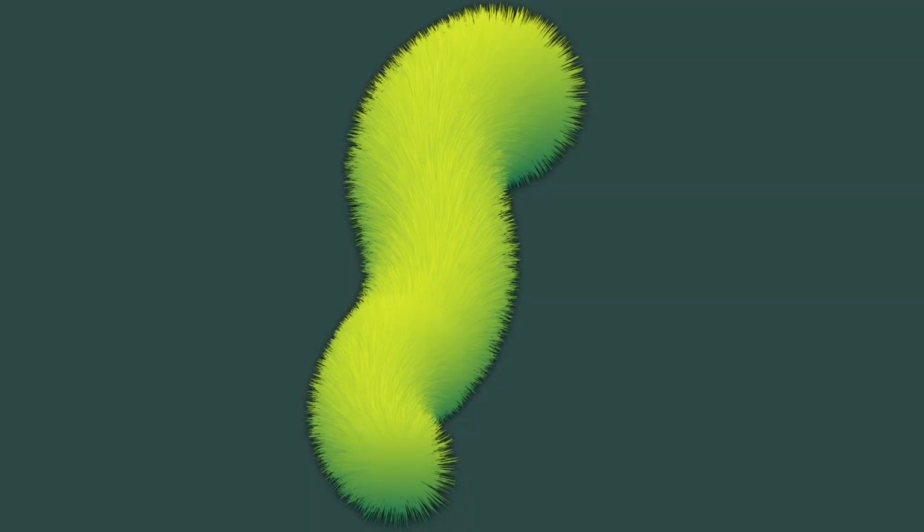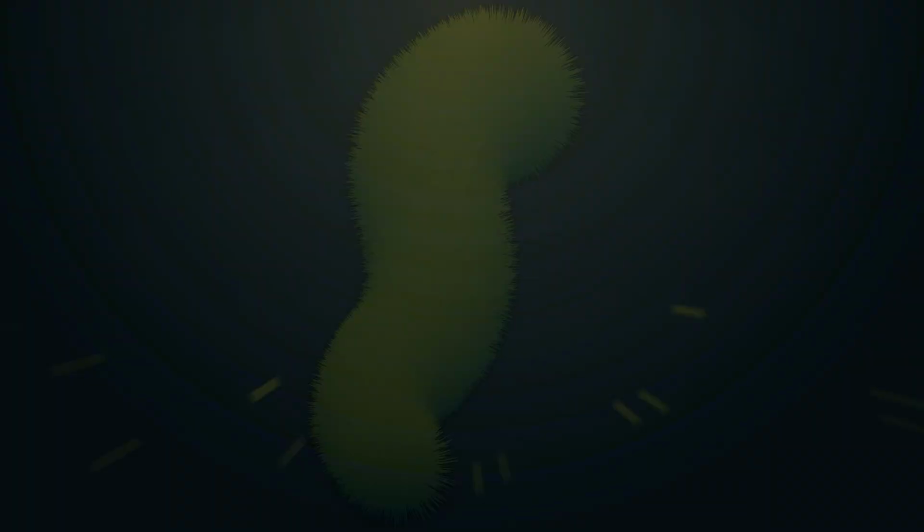Hi there, today we are going to create this Bristle Effect in Adobe Illustrator very easily. So without any further ado, let's jump into the Illustrator.